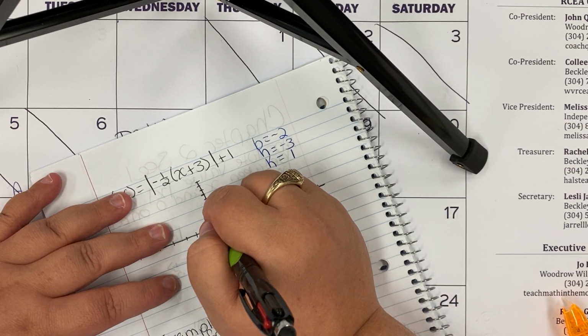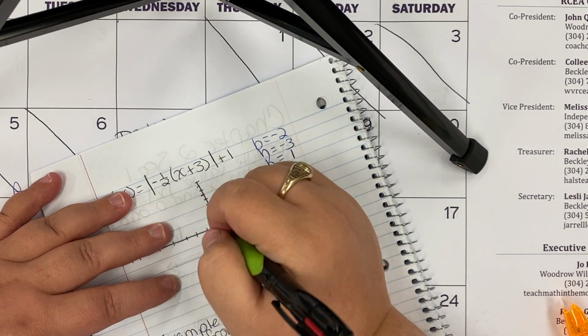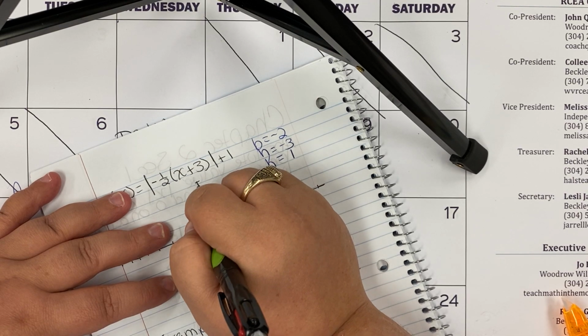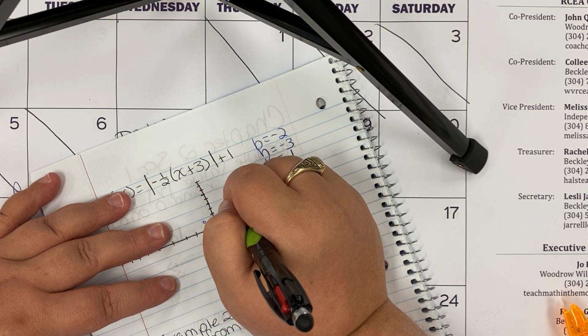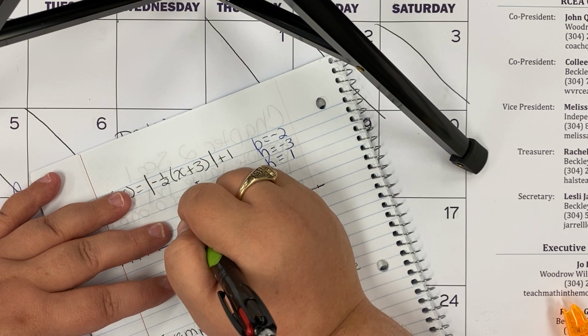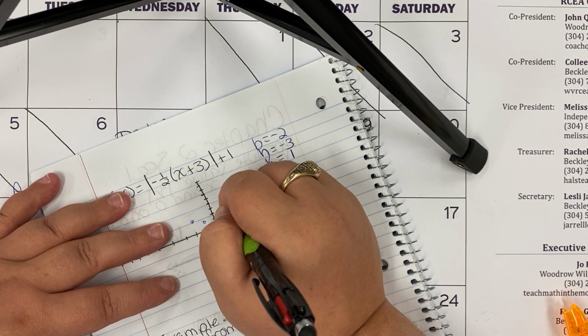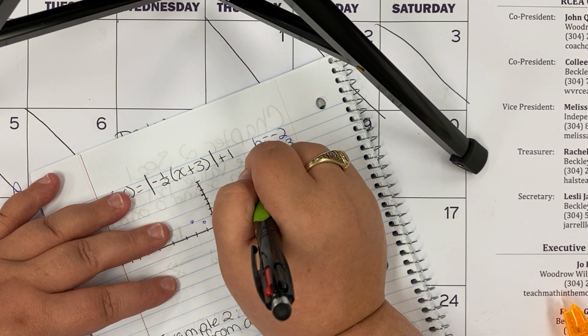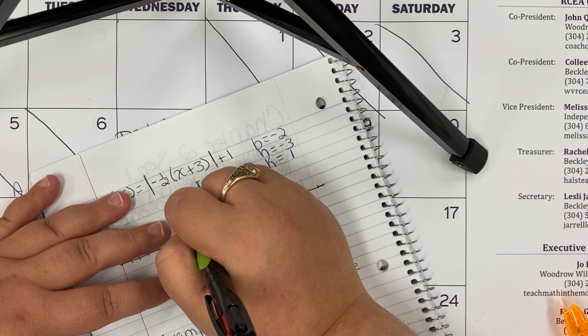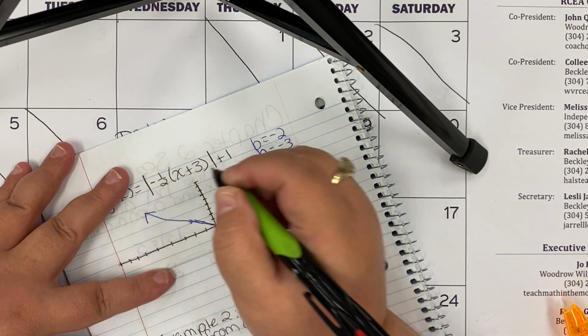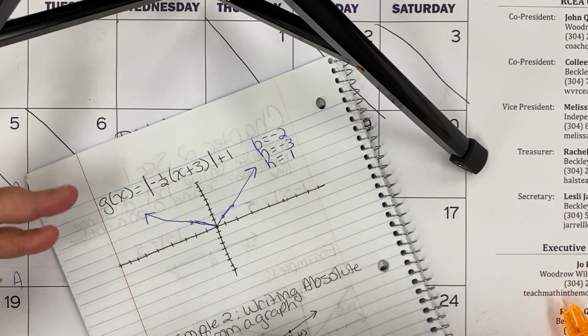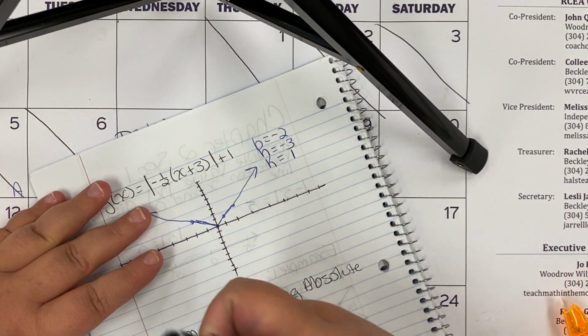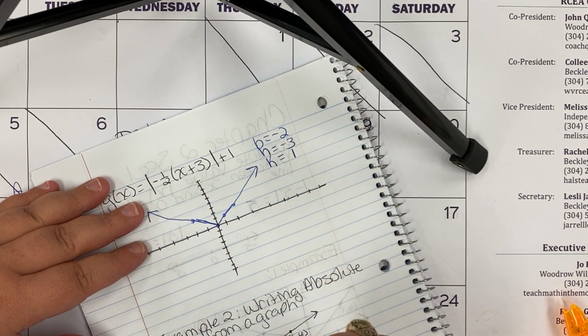So here's going to be my parent function. I'm going to have my vertex at 0, 0, and then I'm going to have points at 1, 1, and 2, 2, and stuff like that. So that's my parent function. It's going to go out like this. Sometimes it helps to draw the parent function so you guys can see it visually and mathematically.